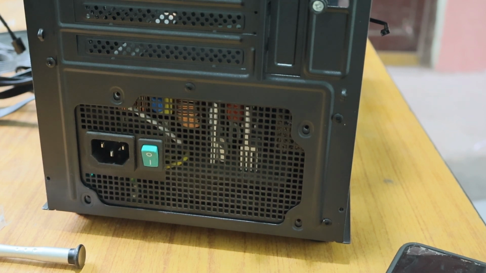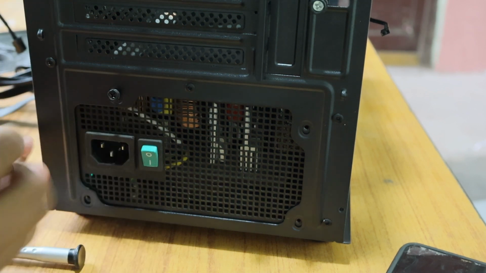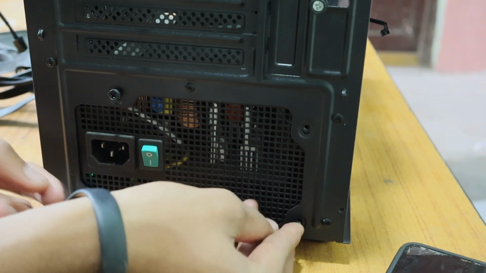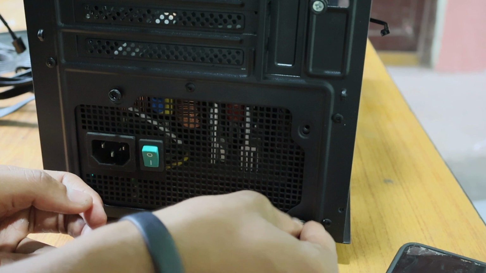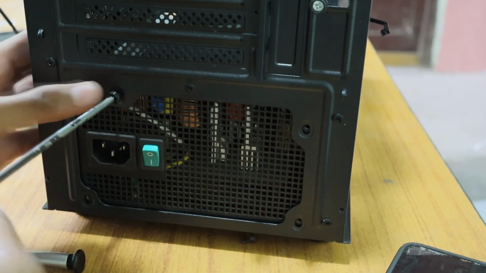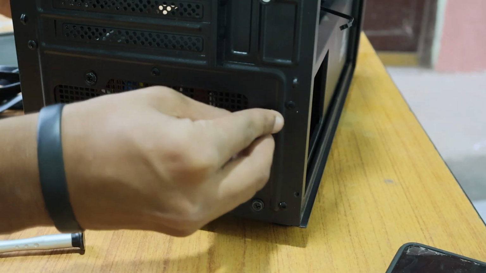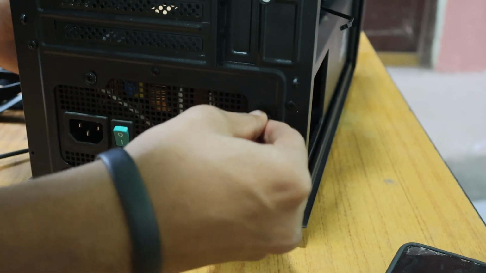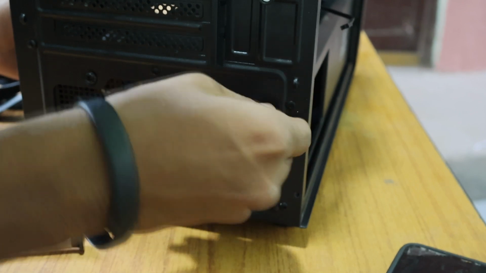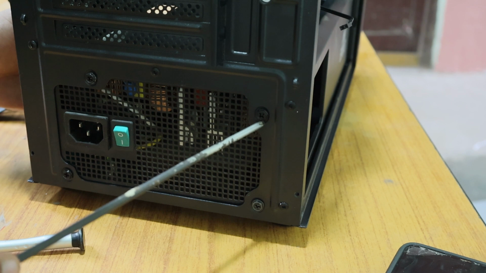Now just take some star screws, put them in the screw areas, place them gently and tighten them up. There you go, I'm doing it. Finally, you have aligned all the screws, and this is the last screw. I'm placing it in and tightening it up with the help of a star screwdriver. There you go.